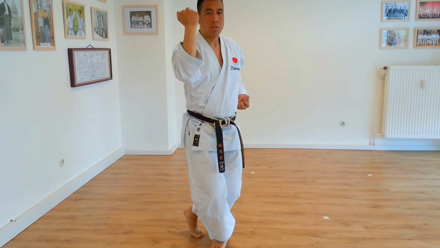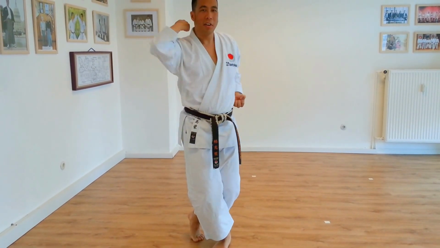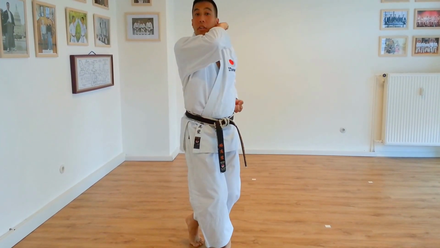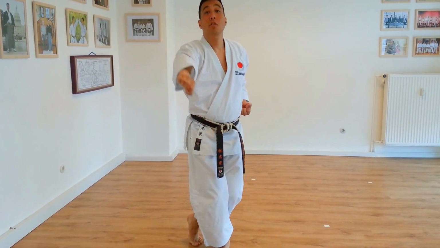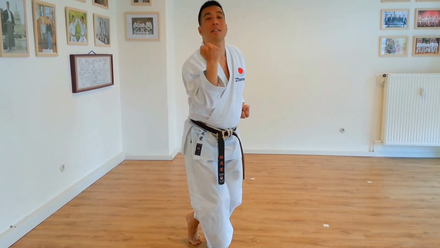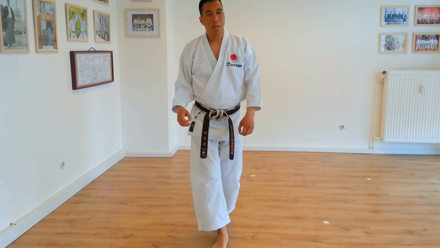With the back fist, uraken, coming from one ear, from another ear, from under the chin, so it's nice and little.